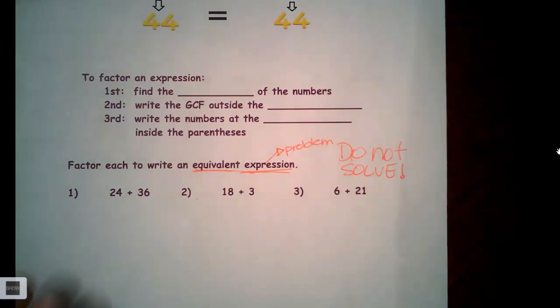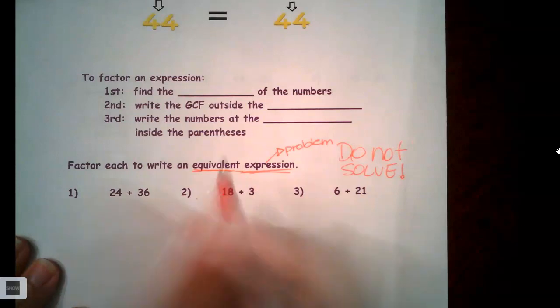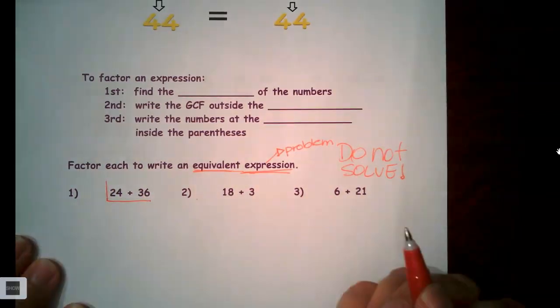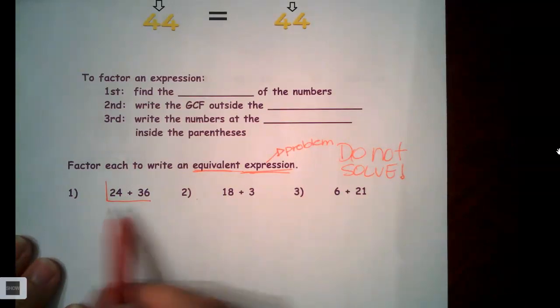Okay? All right. So to do that, we're going to find the greatest common factor, and I've shown you how to find the greatest common factor using the bobsled. So we're going to put both numbers in the bobsled. Some of you can look at this and automatically know the greatest common factor for the two.